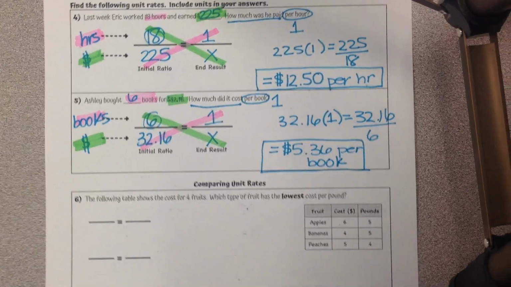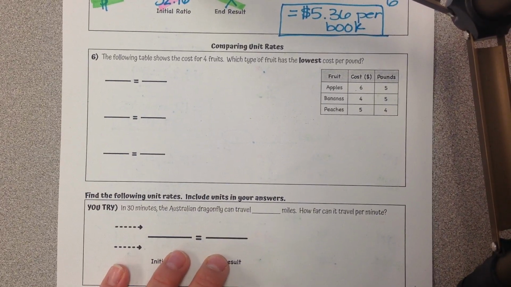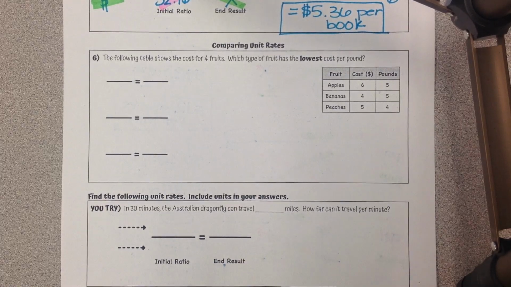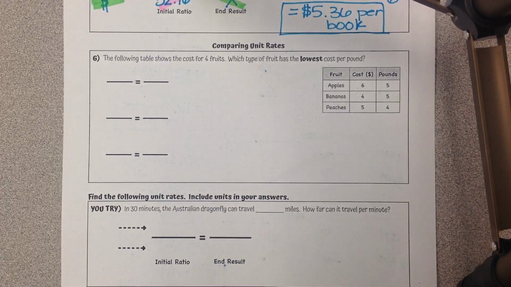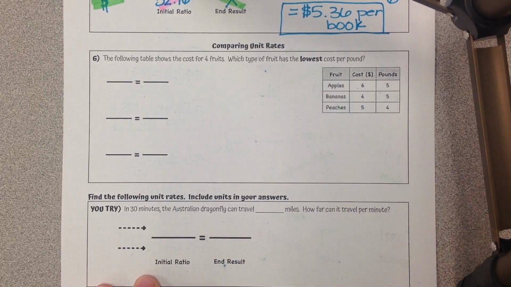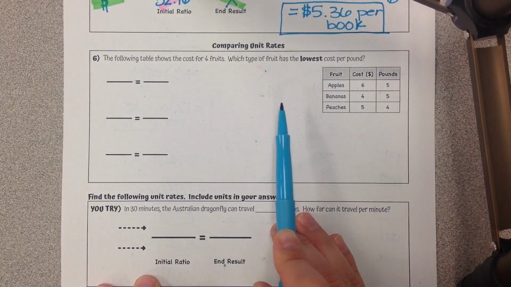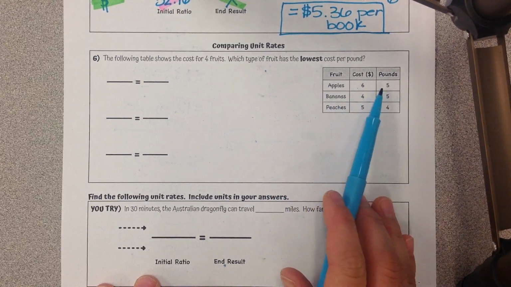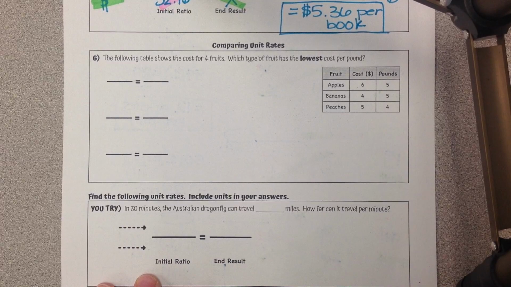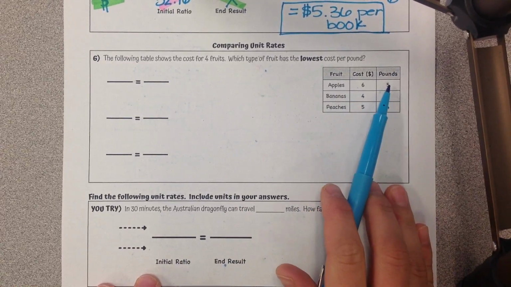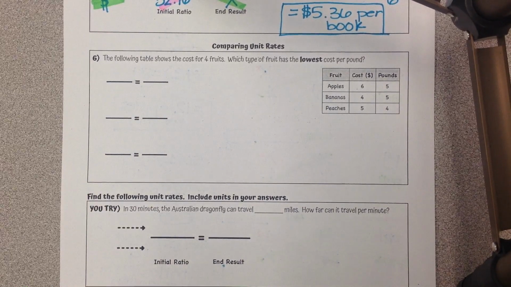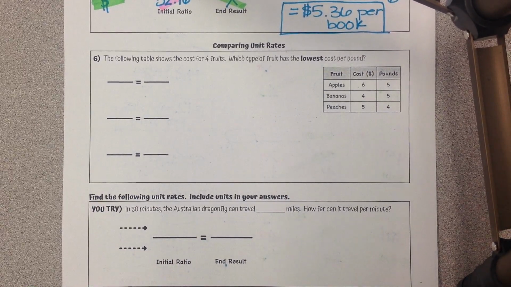The last thing we are going to do is compare unit rates. A good real-world example of using unit rates or unit prices is to find the lowest cost per pound, per item, because a lot of times prices are just given. Like in this table, $6 for 5 pounds, but maybe another store has $7 for 5.5 pounds, and it's hard to tell which is the better deal. So this is a good real-world application.